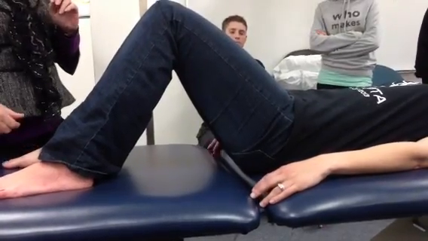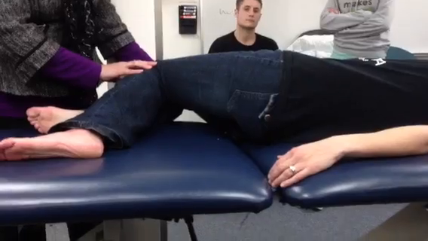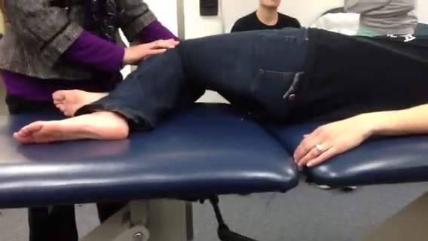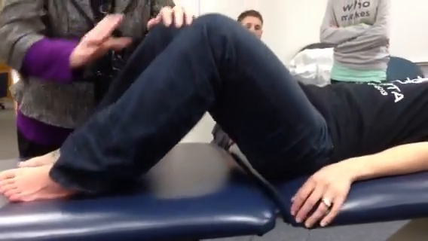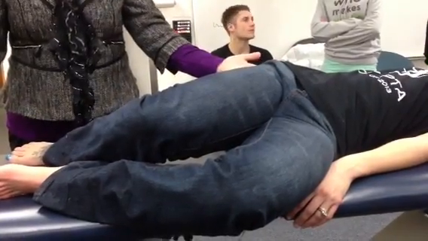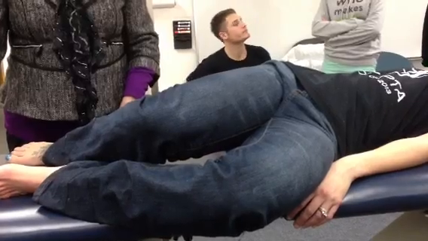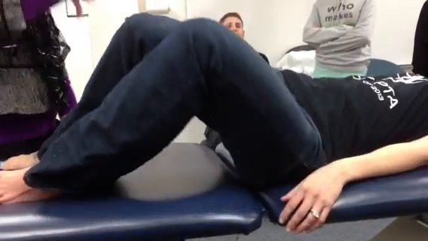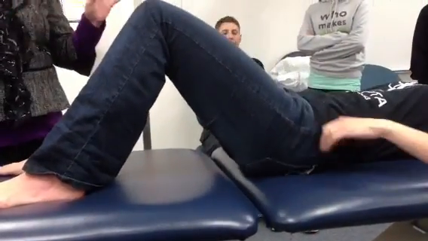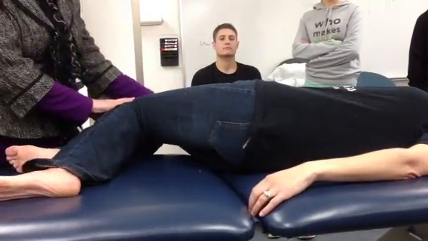Okay, so let's say that I check again. Okay, so this is her normal side. And now it just flops. I mean, there's no resistance. I get more range of motion on her affected side than I did on her unaffected. What am I going to say? No treatment because she has decreased tone. Okay, I move on. Now let's say that I'm checking her normal side.